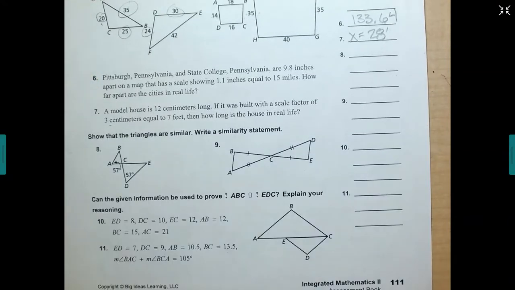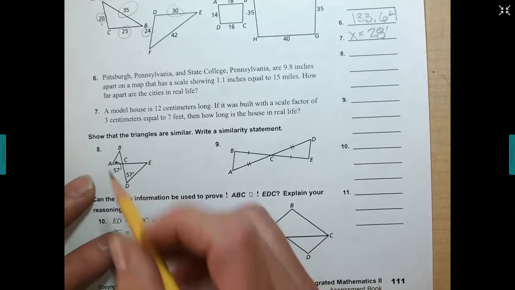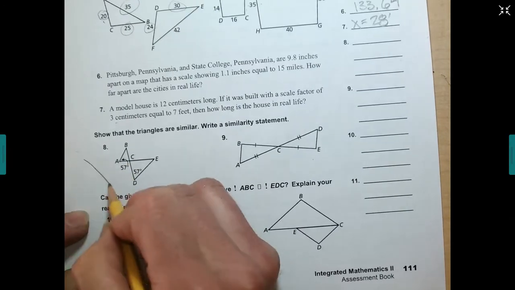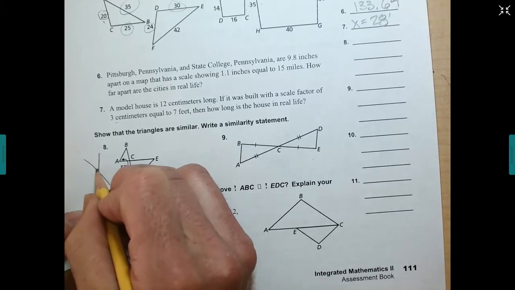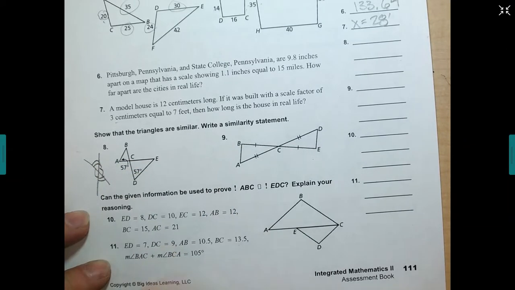All right. Let's check these out. Show that these are similar. How do we know? Write the similarity statement. So if this is 57, this is 57. Now, we've talked about this, but anytime you have two lines that cross, this is equal to this, and this is equal to this, if they just cross.